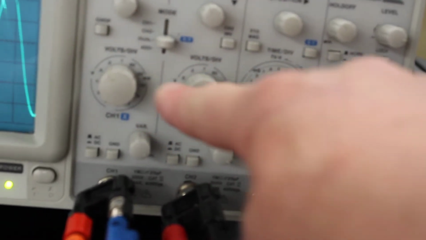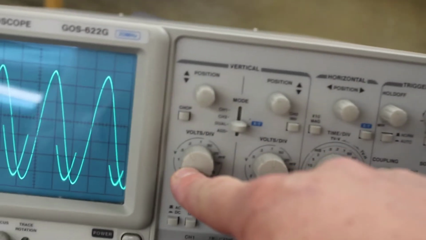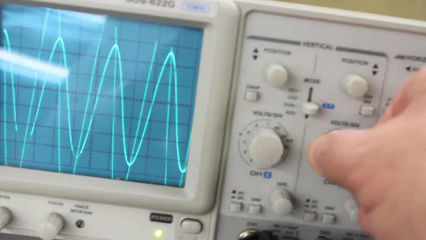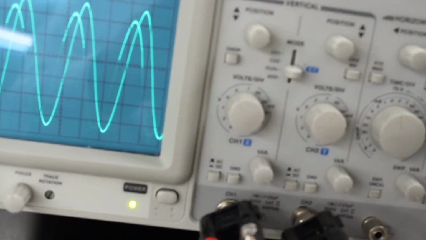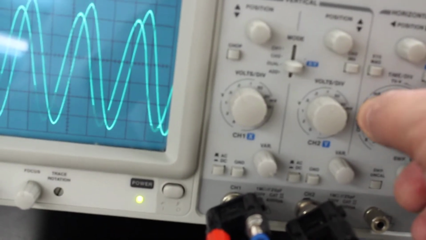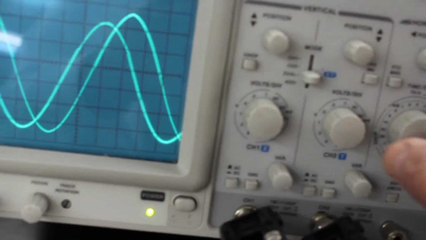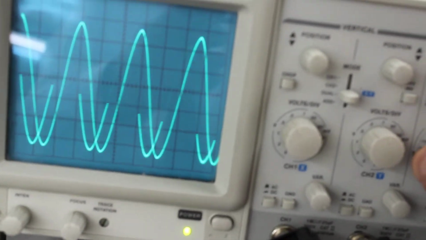Remember, this is a filter, and so the high frequencies will be big and low frequencies will be small, but that's not what I care about. So I'm going to adjust these two scale settings, making the image bigger or smaller, so the two signals are roughly the same height. I can also adjust the time scale. So this is really a graph of time versus voltage, and I can adjust the time scale.